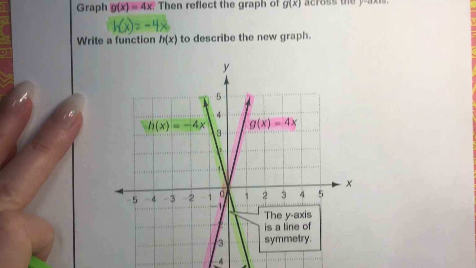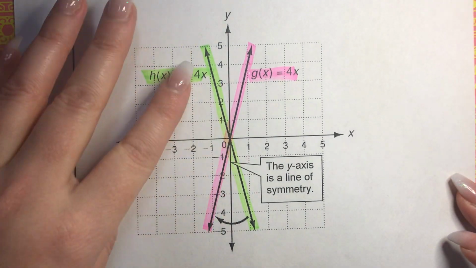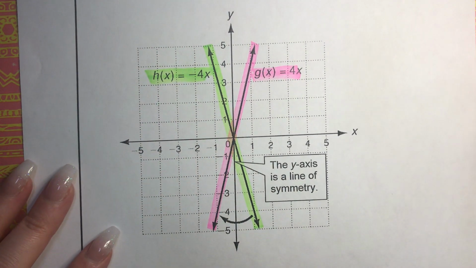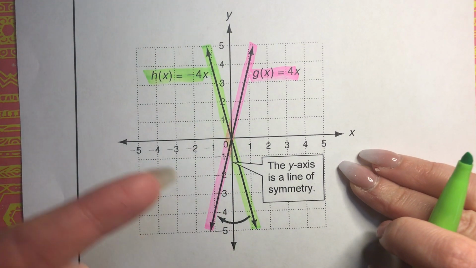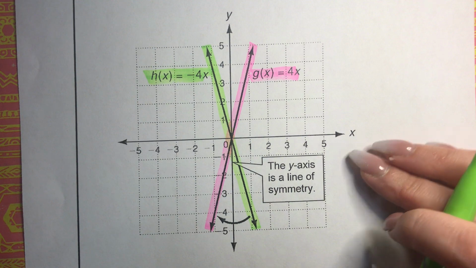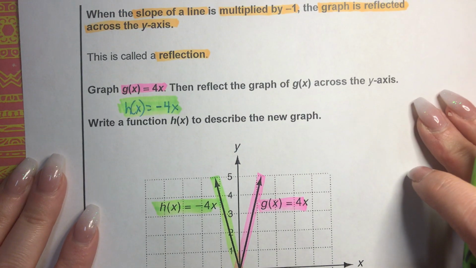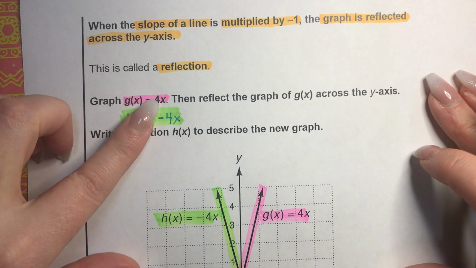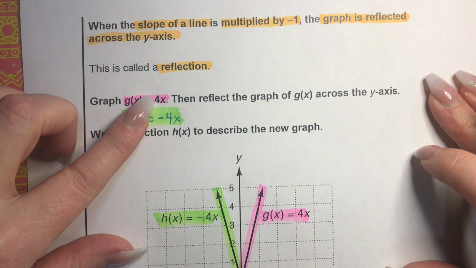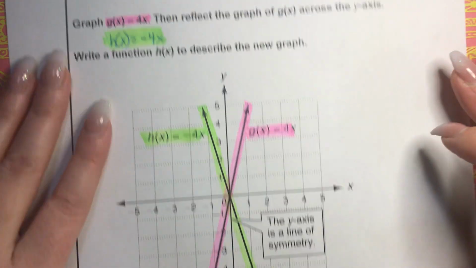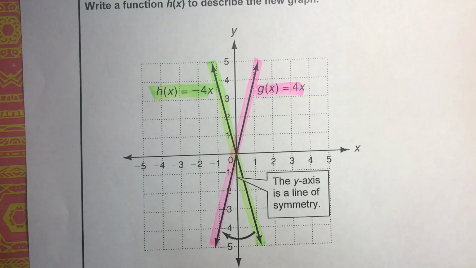And you can see they're just perfect reflections of each other across that y-axis. And that y-axis is really the line of symmetry, okay? And you can see that these two lines are just reflected. And so the way that you tell whether the line is reflected or not is you look at that slope, 4 and -4, and if the sign is different, if this is positive and this is negative, you know that you're dealing with a reflection.